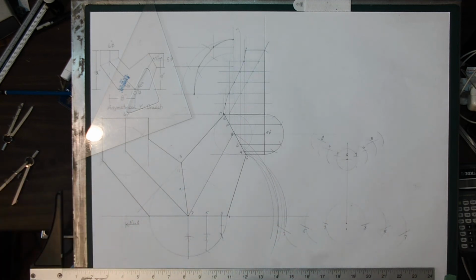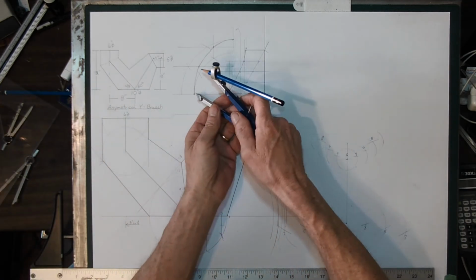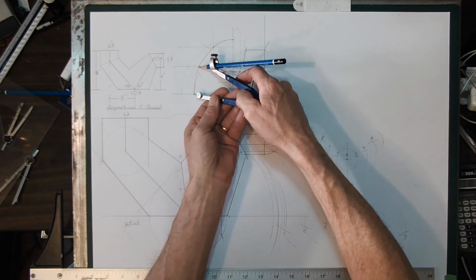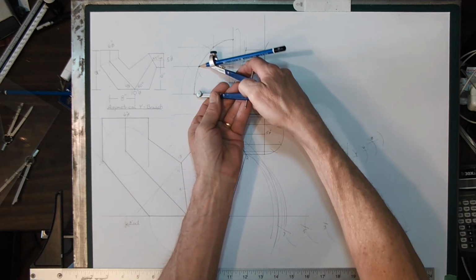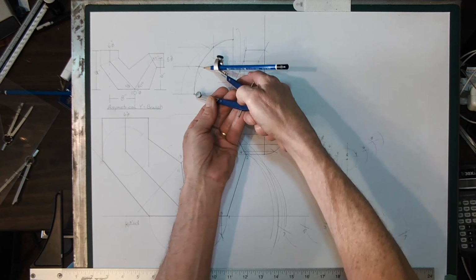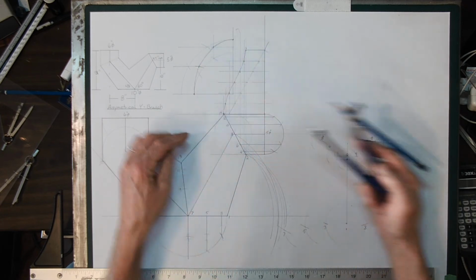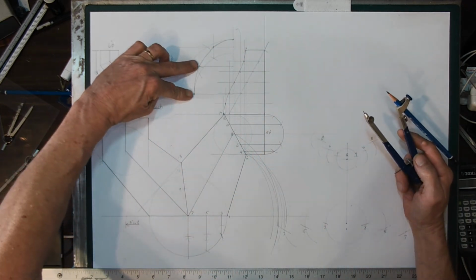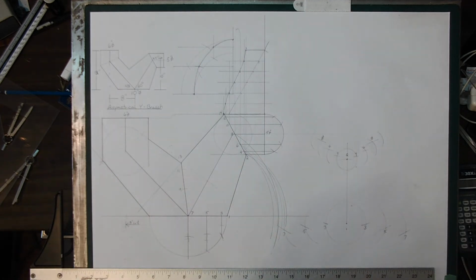And now, 9 is our next point. From 7 to 9, we're going to use a chord length that represents the curve from 7 to 9 on our ellipse. So from 7, now it's going to start heading up.